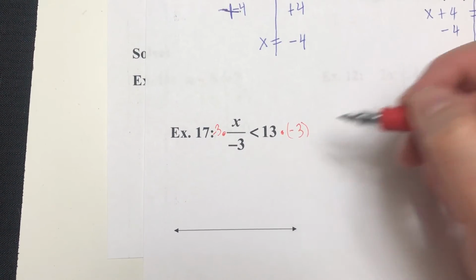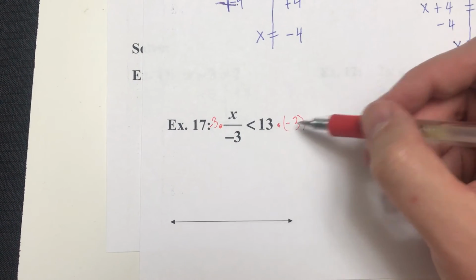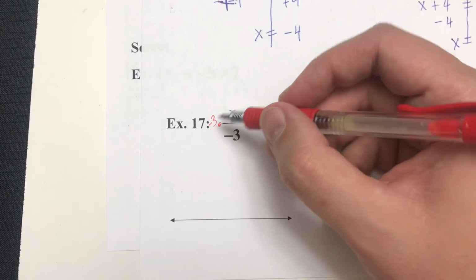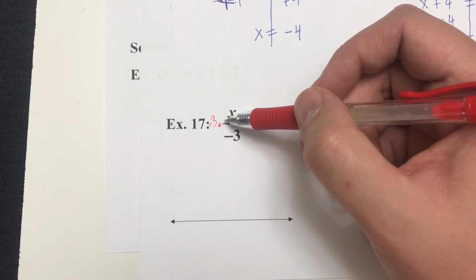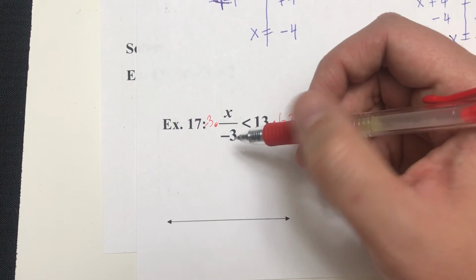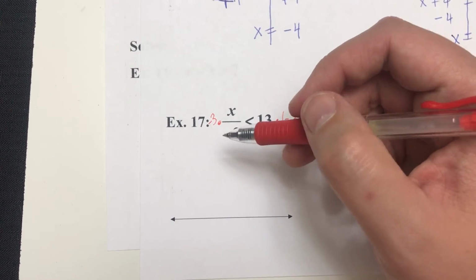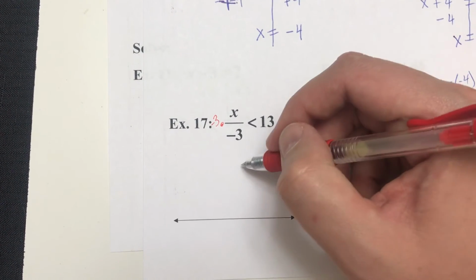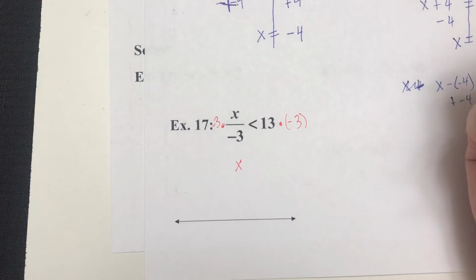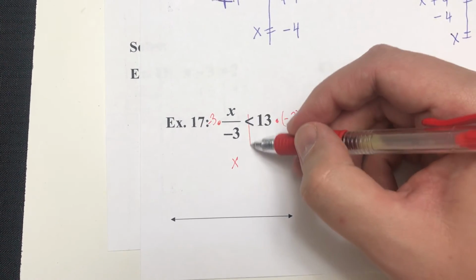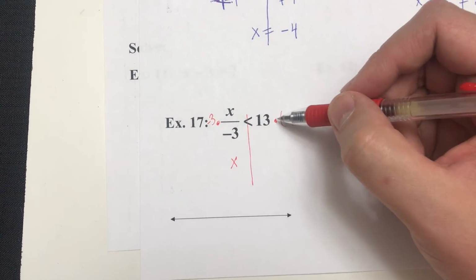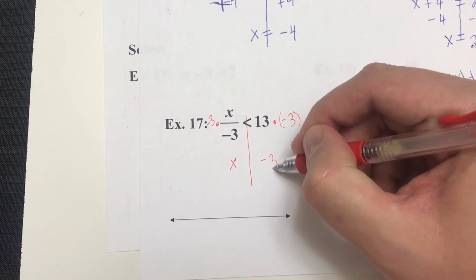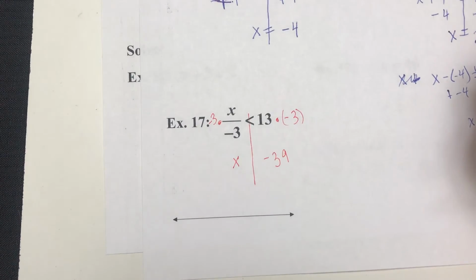I'm going to put parentheses around this to show that these are connected by multiplication and that this is a negative integer. Multiplying by negative 3 and then dividing by negative 3 gives you just 1. Something that is divided by itself is always 1. X will then be all alone on the left-hand side of the bar. 13 multiplied by negative 3, a positive and a negative make a negative number, negative 39.